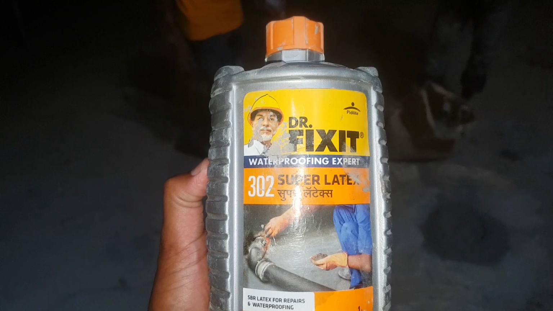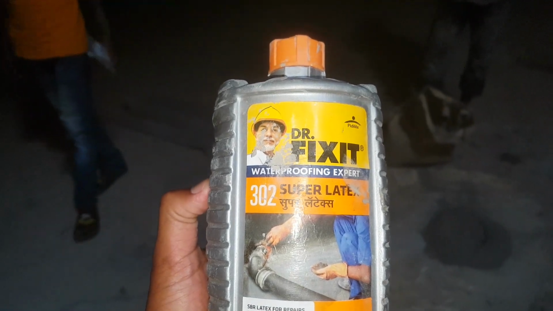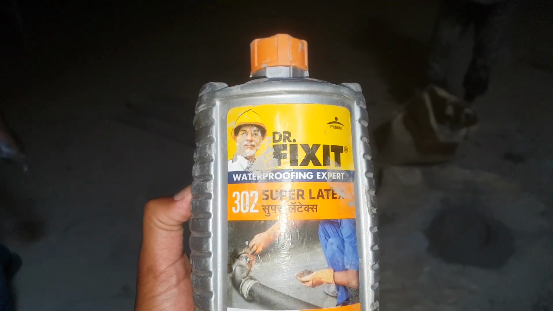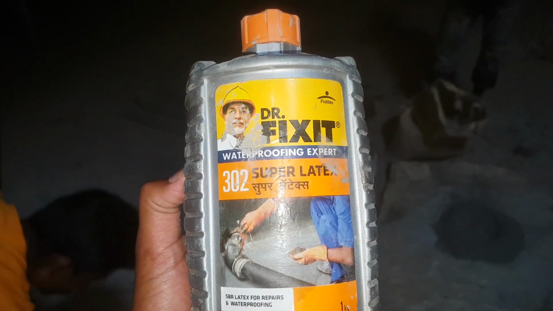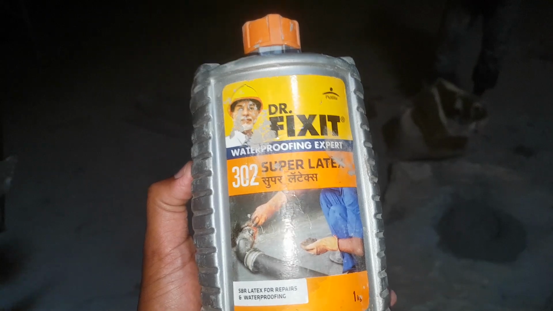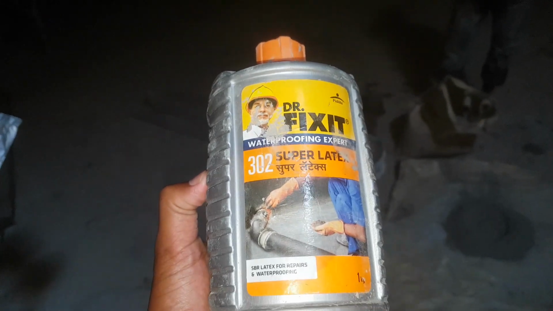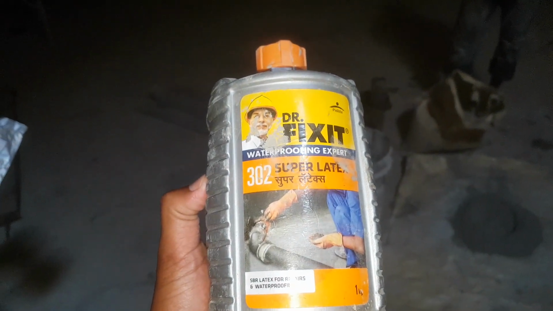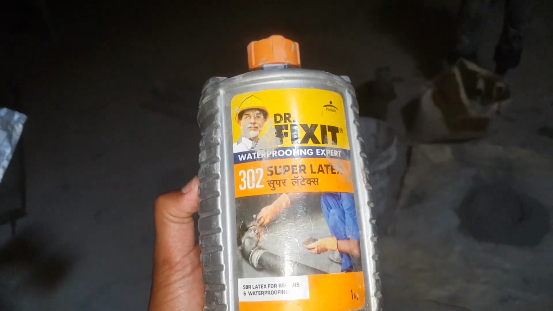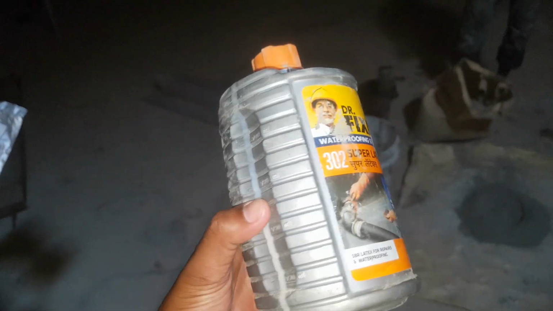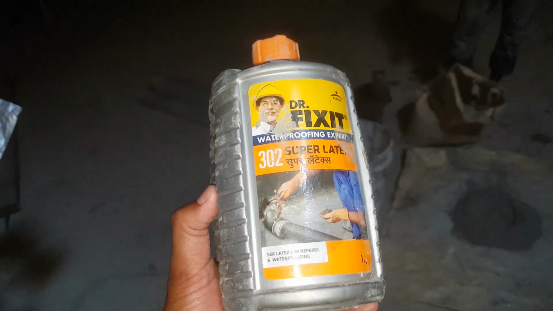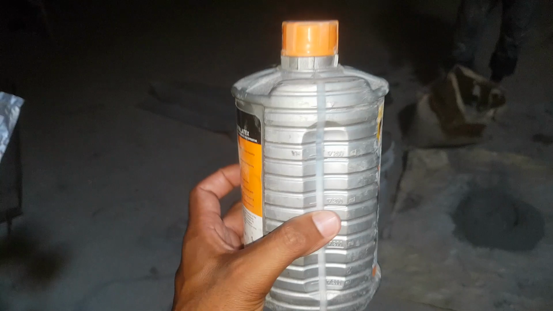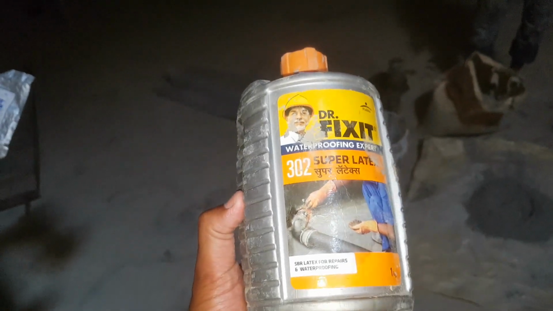Okay guys, now I will introduce different crack repairing chemicals. This is Dr. Fixit Waterproofing Expert 302 Super Latex. With this chemical we will make our mortar, by which we can fill our crack portion. The rule for making our mortar: in 1 bag of cement, that means 50 kg of cement, we will use 1 bottle of super latex.